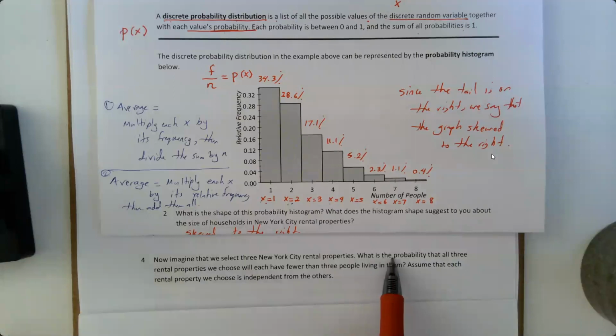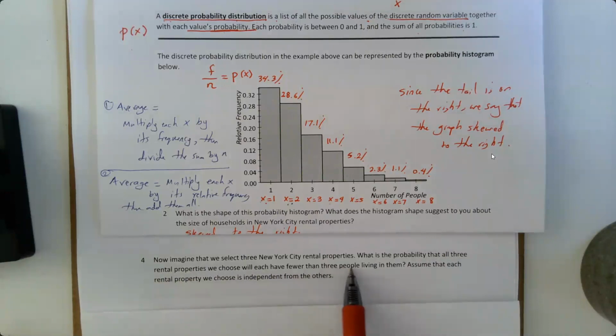What is the probability that all 3 rental properties we choose will each have fewer than 3 people living in them? Assume that each rental property we choose is independent from each other.